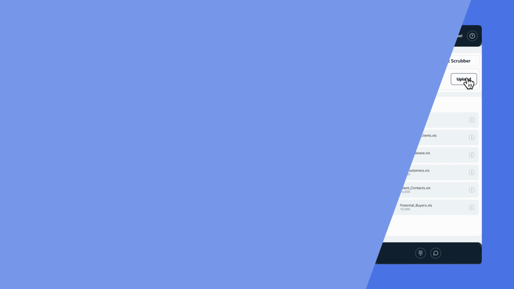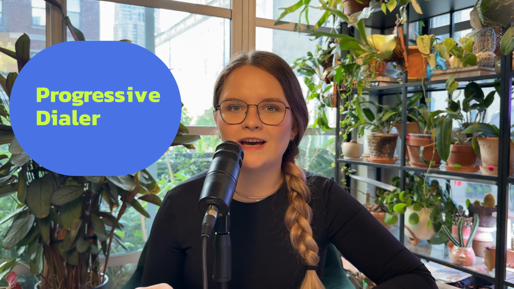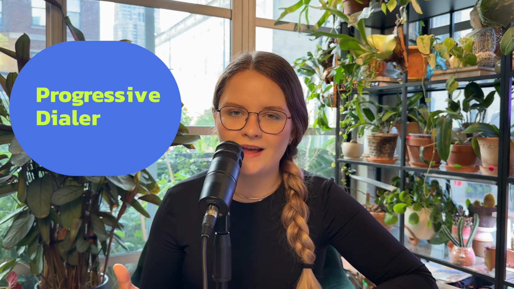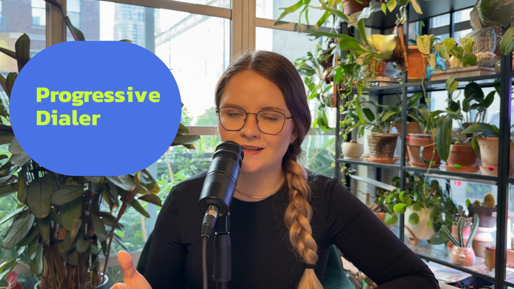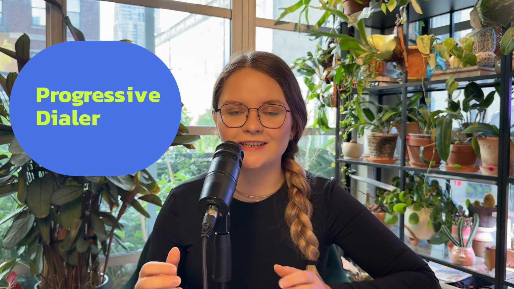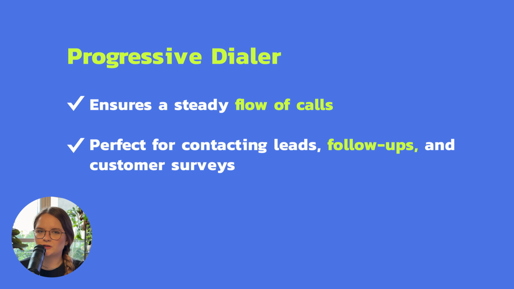So, overall, if you have a relatively small team and manageable call volumes, the progressive dialer is the right tool to use. This mode ensures a steady flow of calls, making it perfect for tasks like contacting leads, follow-ups, or customer surveys, where the agent needs to be constantly engaged.